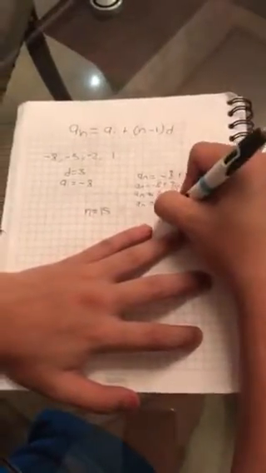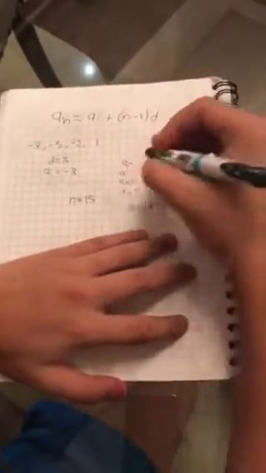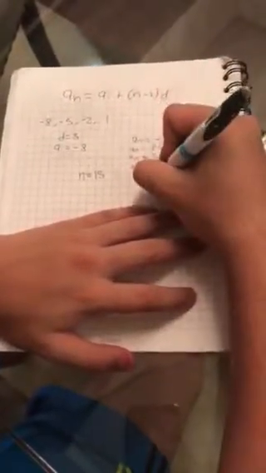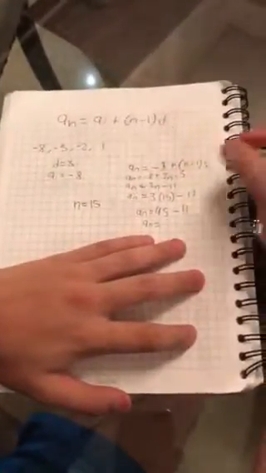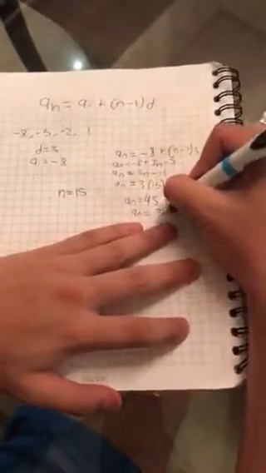This is 45 minus 11. The result is going to be 34.